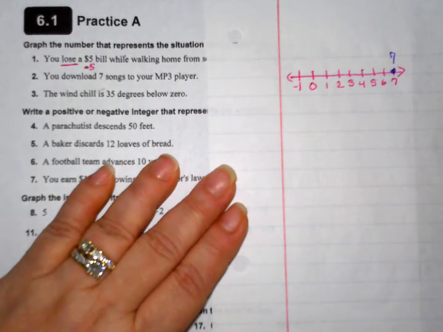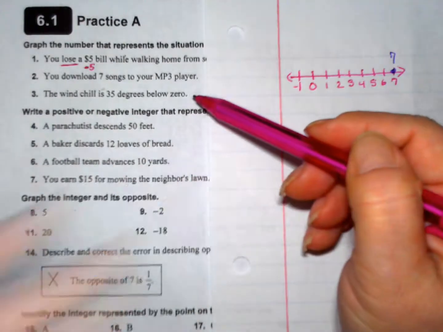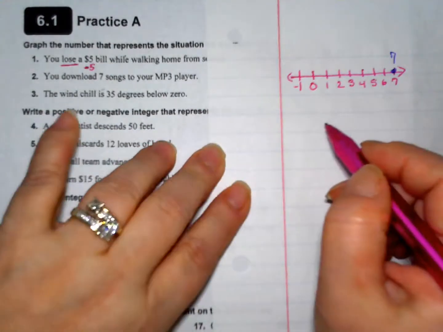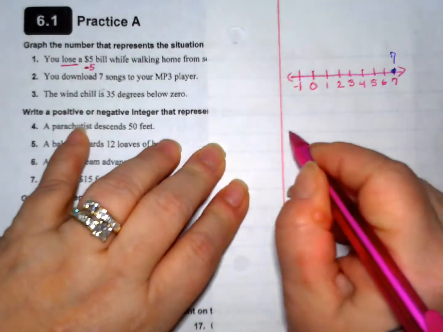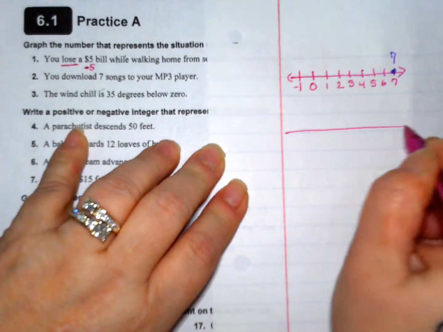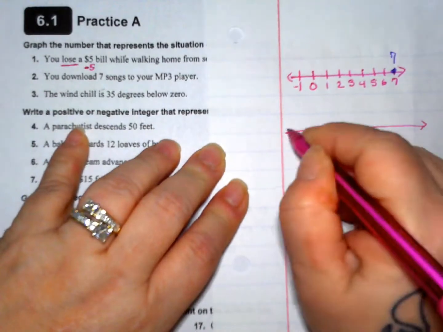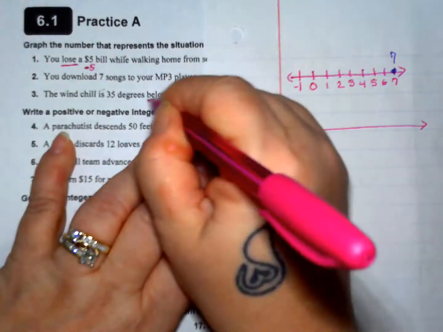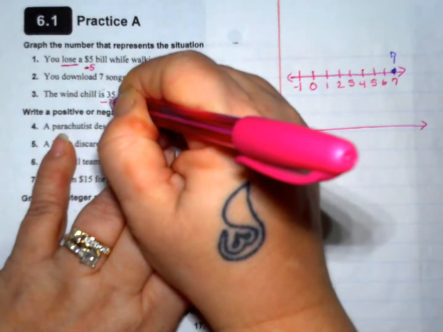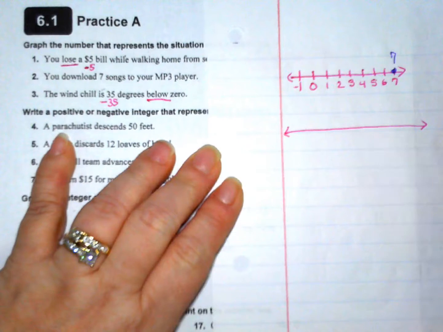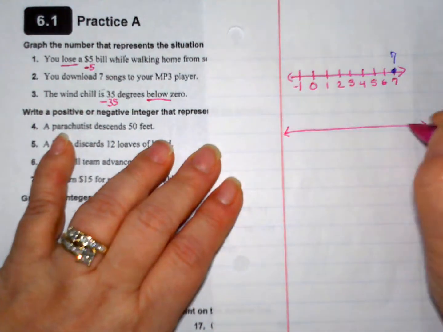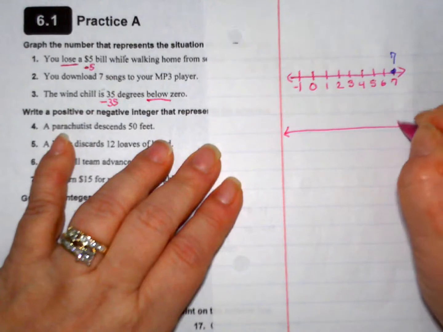Okay? Now this next one, it says the wind chill is 35 degrees below 0. So I would write my number line. And this time, since I know below is telling me that this is -35, below 0 tells me it's -35, I can put my 0 over here this time.